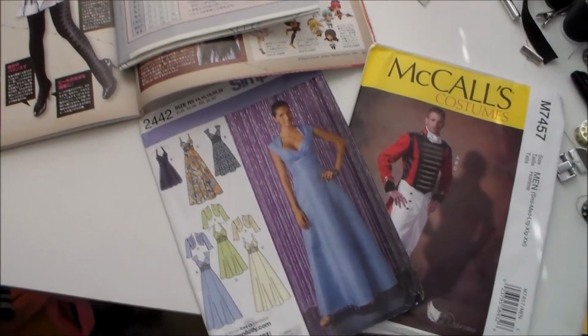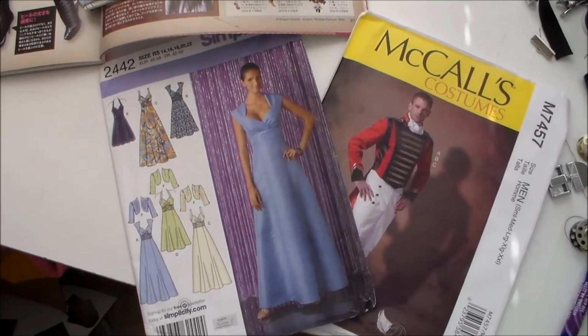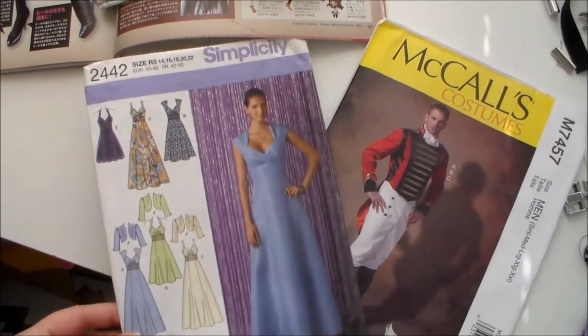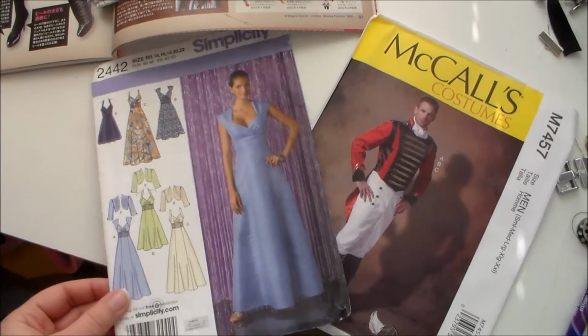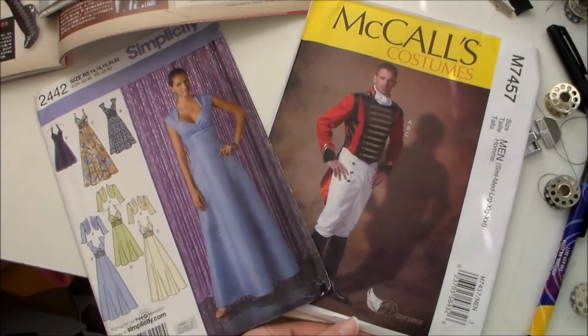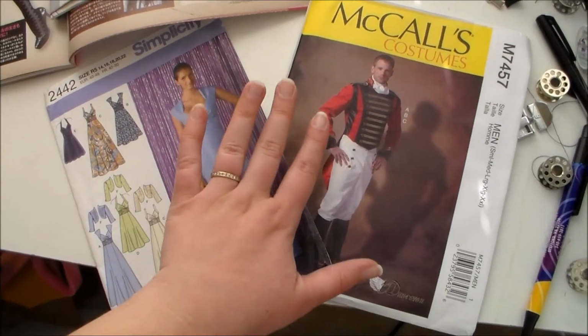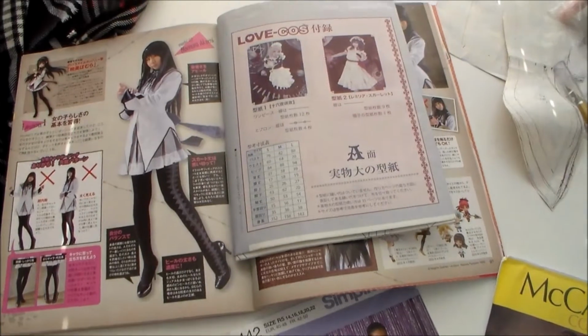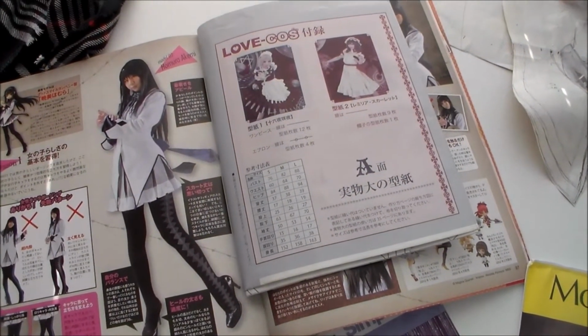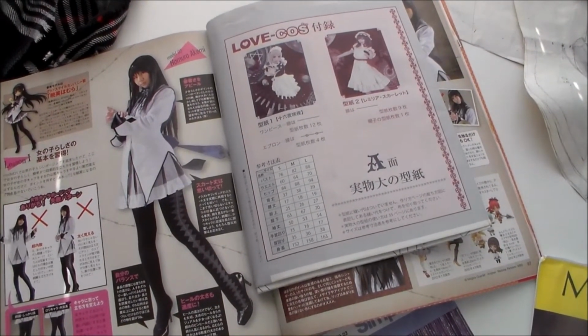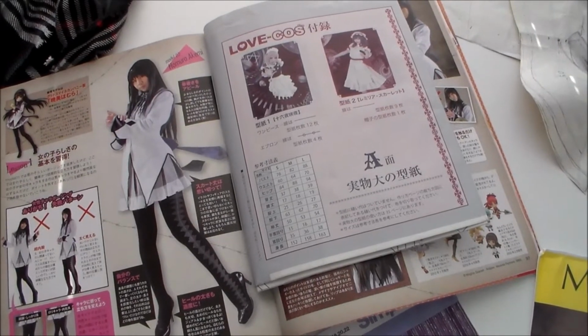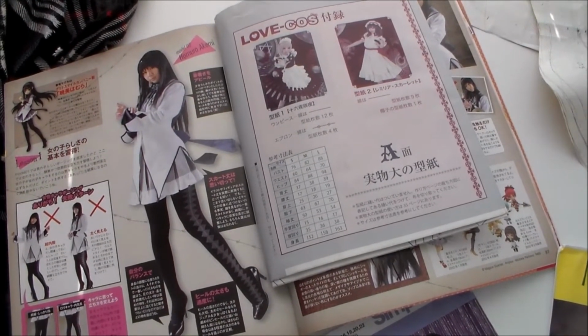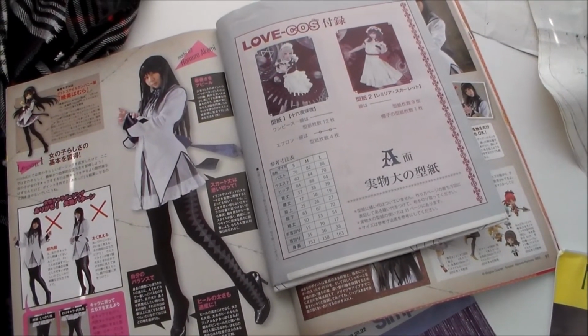Now, when I first started cosplaying, pretty much the only pattern options were general sewing patterns for regular garments, and occasionally pattern companies would have some historically inspired patterns. The character-specific patterns did exist over in Japan, but they were pretty hard to find, and even if you did see them, they were usually pretty low-resolution pictures on Google Images.